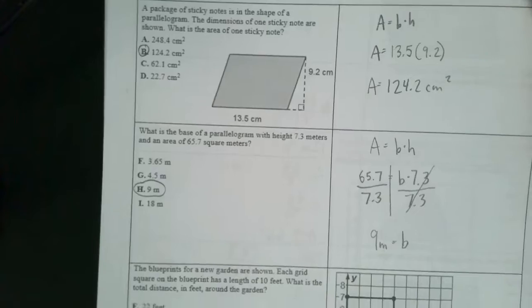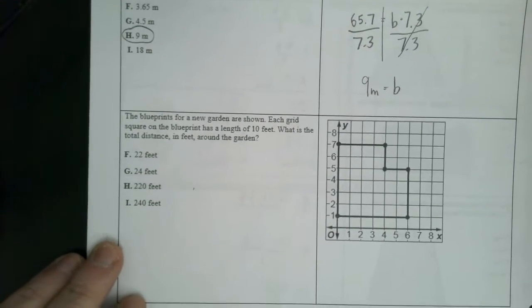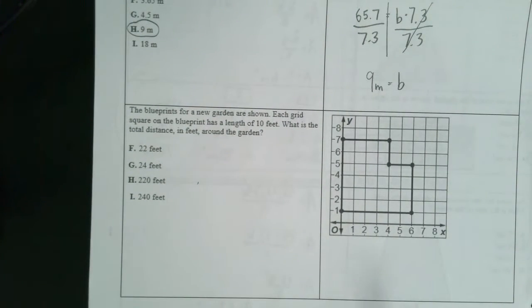Let's look at this. Oh, this one's nice. I like this one. The blueprints for a new garden are shown. Each grid square in the blueprint has a length of 10 feet. What is the total distance in feet around the garden?